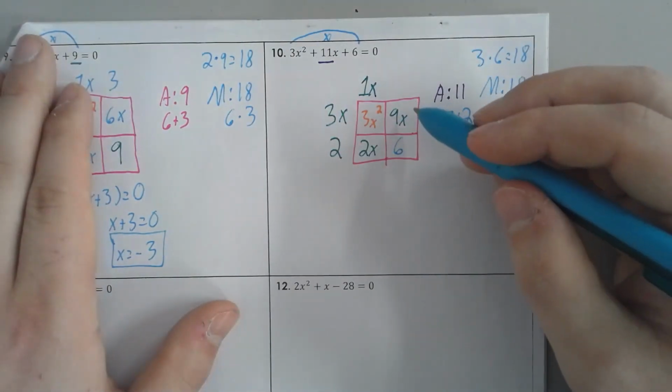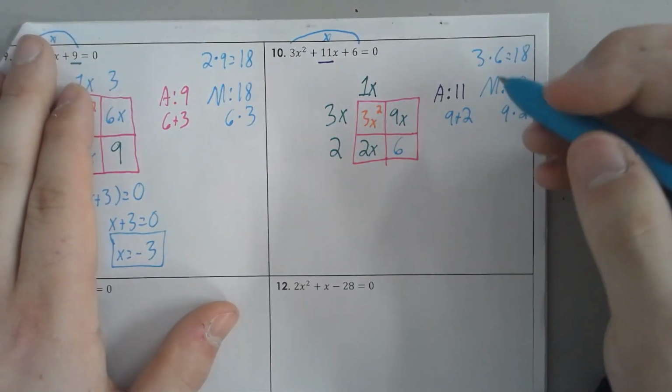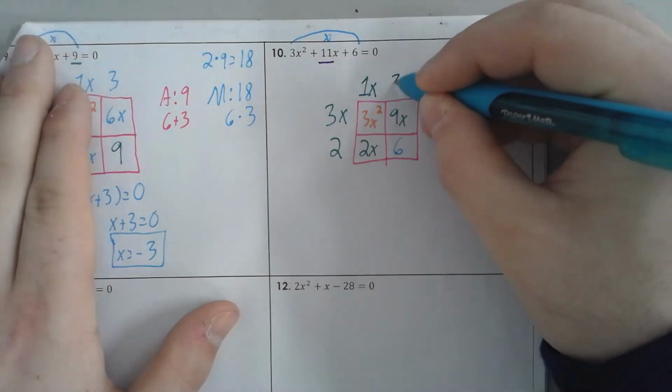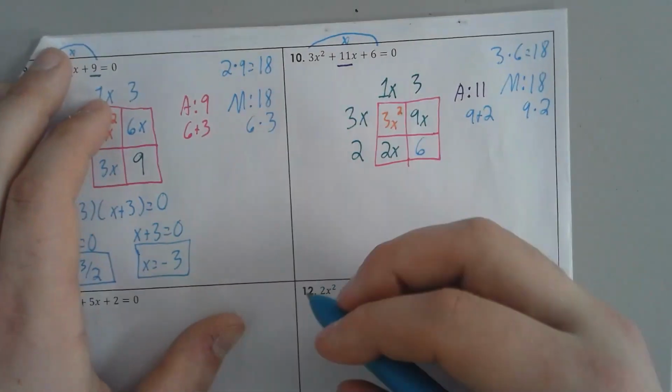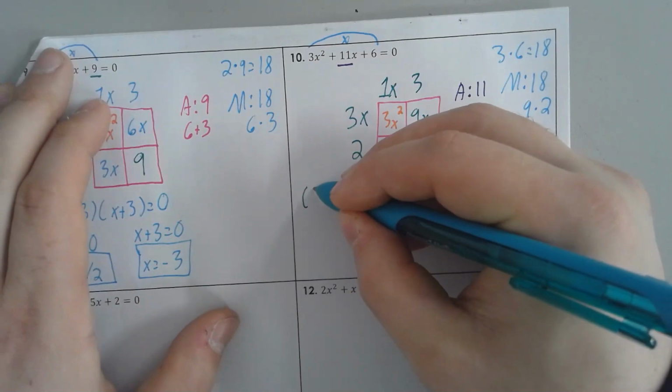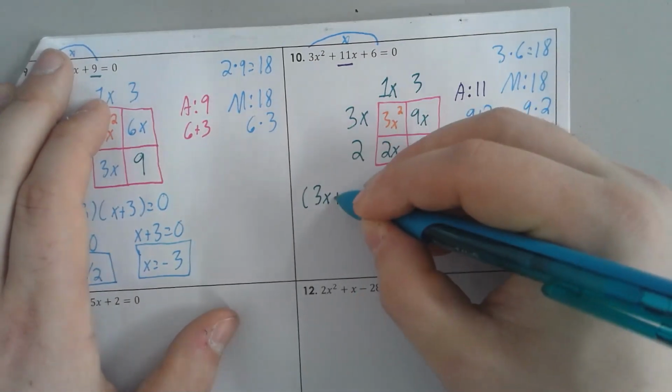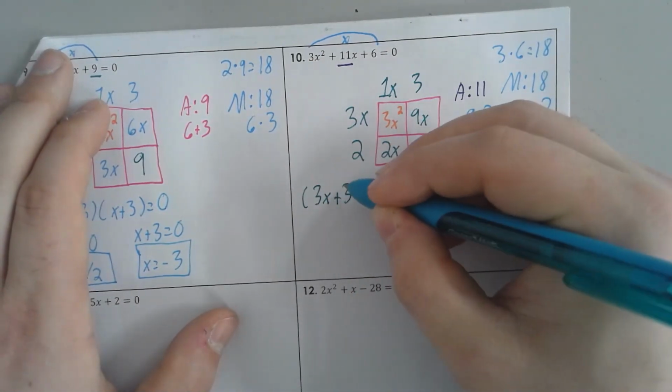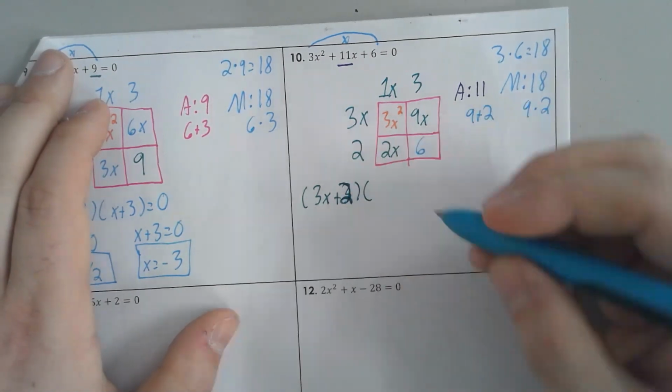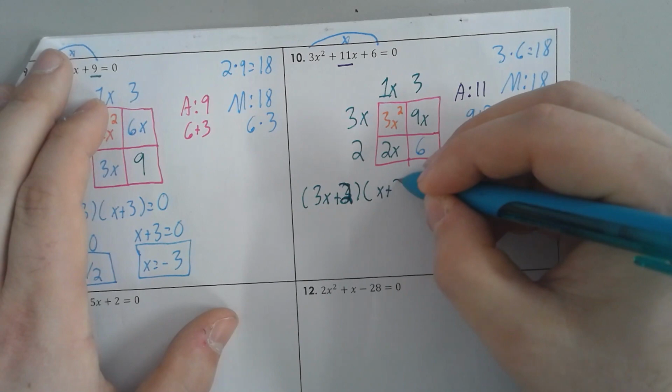And then last on the right, 3. Good. So then we've got, put them in our parentheses, 3x plus 2 and x plus 3.